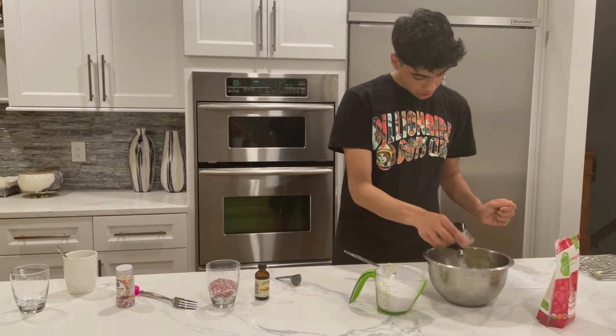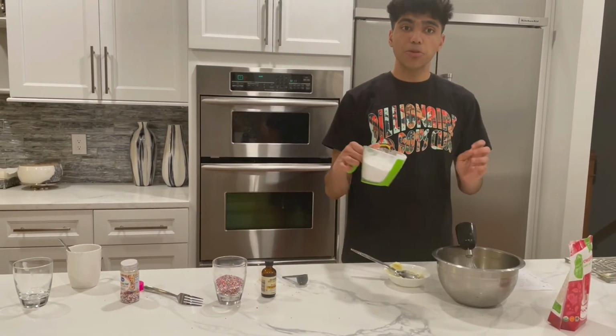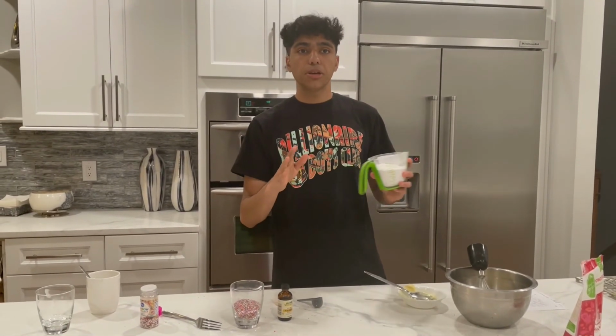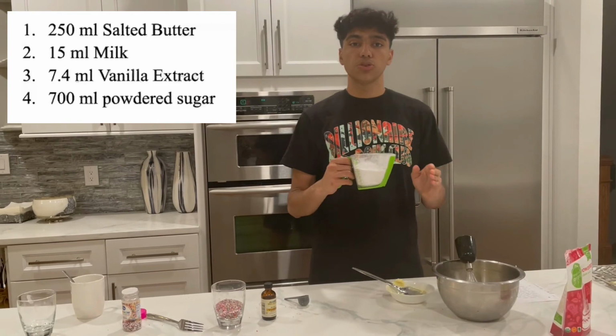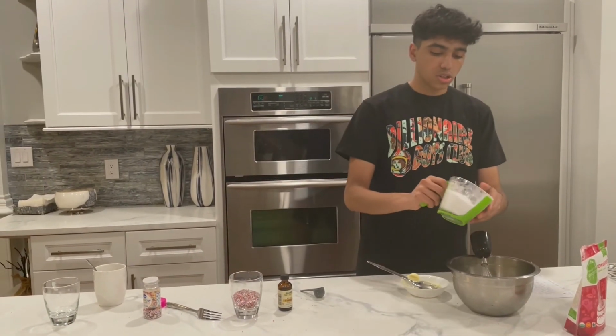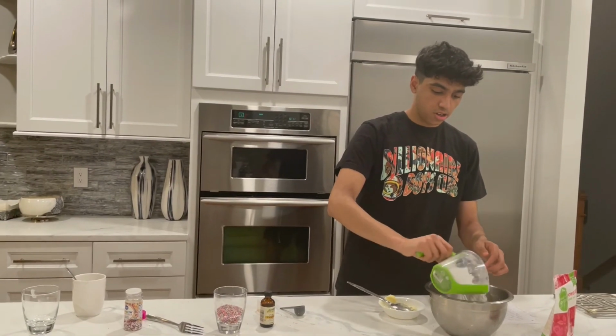After we get that, we're going to add in 700 milliliters of powdered sugar, but we need to be careful how we add this. We're going to be adding this at 223 milliliters of powdered sugar each time. So I'm only going to add a little bit. And now I'm going to mix it.